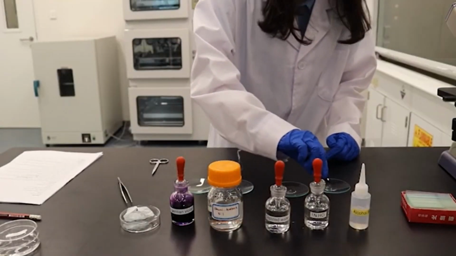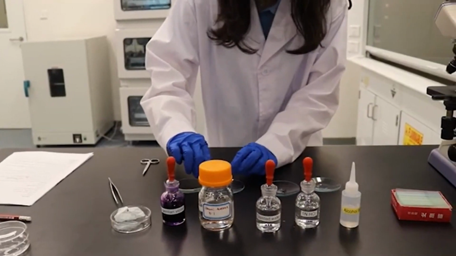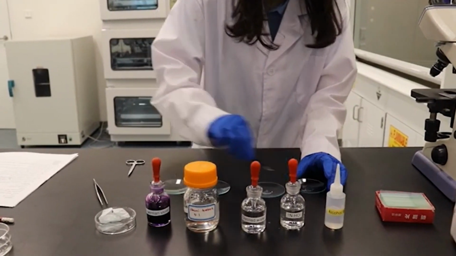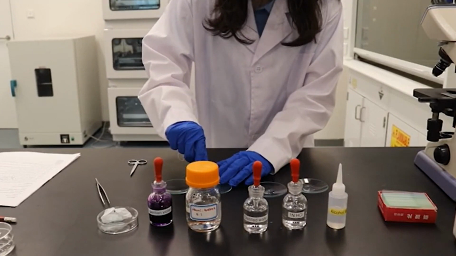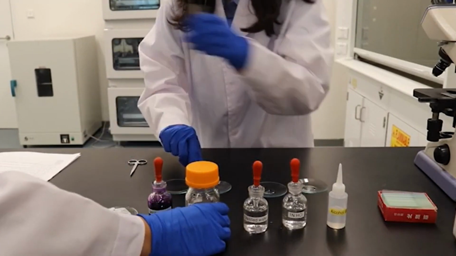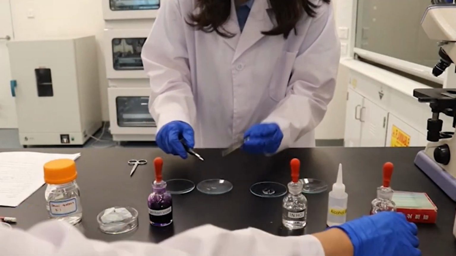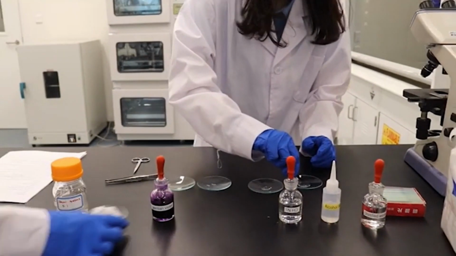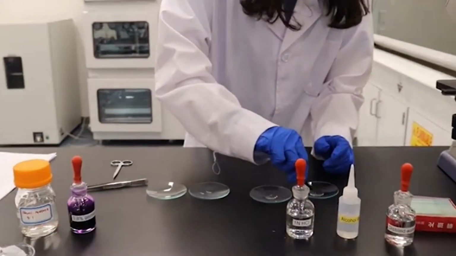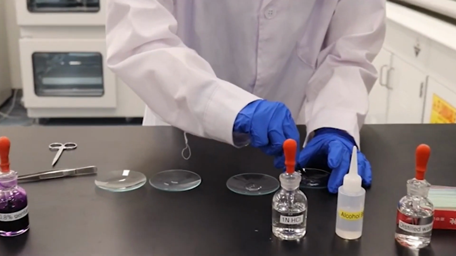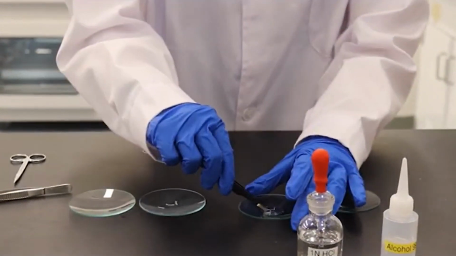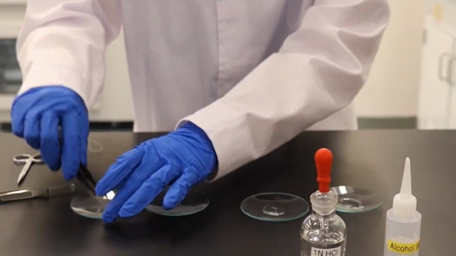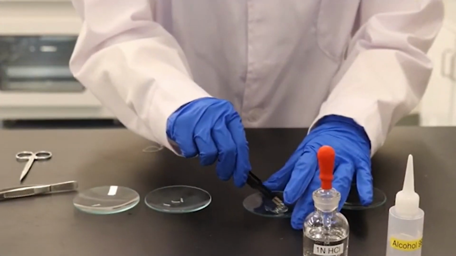Moving on to the rinsing stage, the fixed roots are washed in distilled water for several minutes. The purpose is to wash away hydrochloric acid to prevent excessive dissociation and to facilitate staining. Well, if the dissociation time is too long, the chromosomes may be destroyed, and vice versa, if the dissociation time is too short, then the tissue cells may not be sufficiently dissociated and cannot be separated from each other.